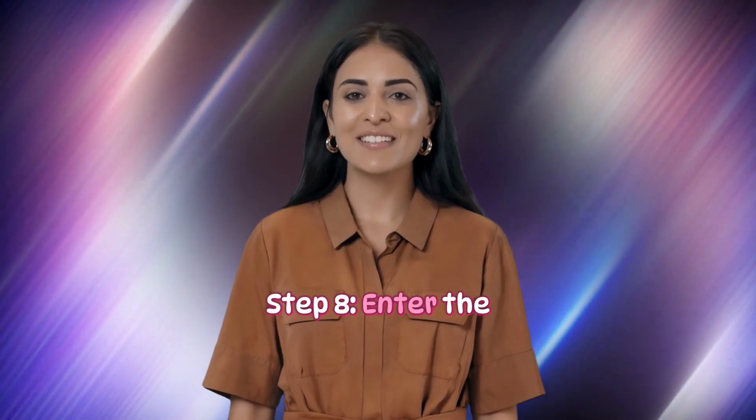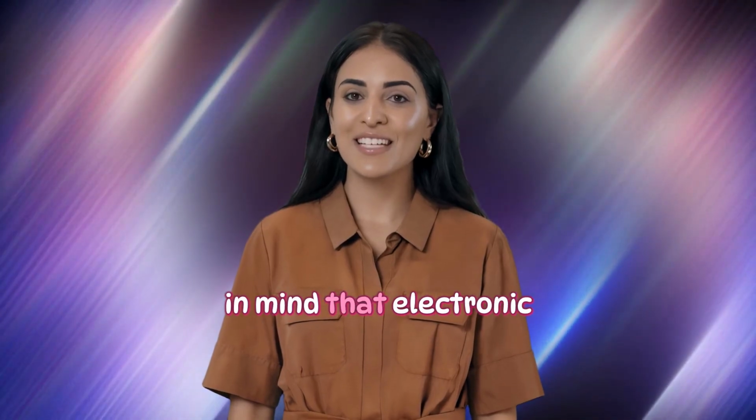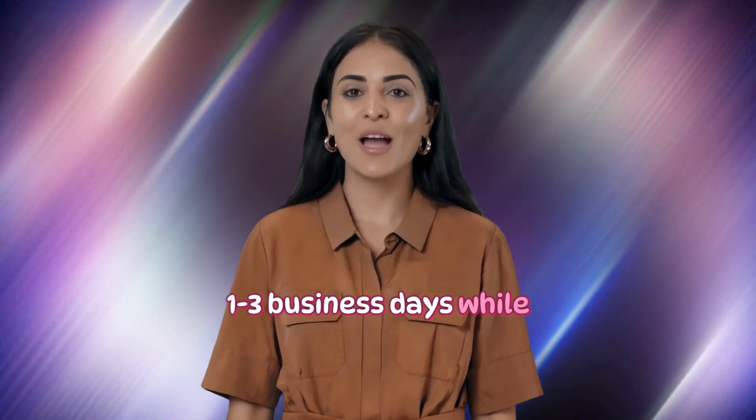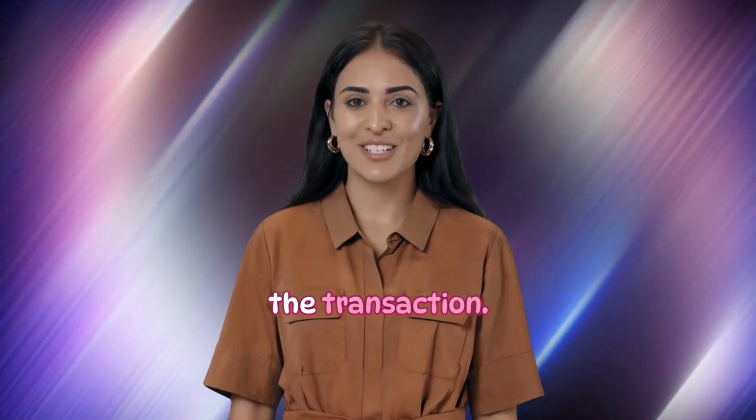withdrawn. Step 8. Enter the payment amount and choose the payment date, keeping in mind that electronic payments typically arrive in 1 to 3 business days, while paper checks take longer. Step 9. Review all payment details carefully before clicking Submit Payment or Pay Now to process the transaction.